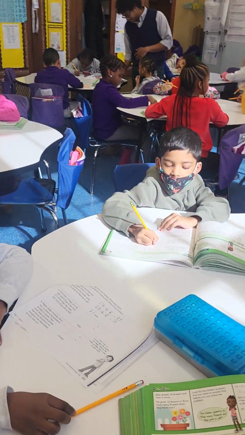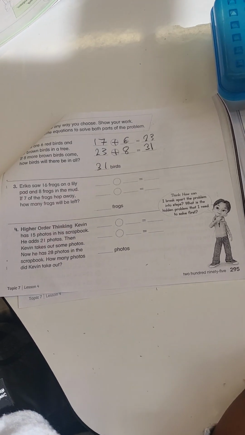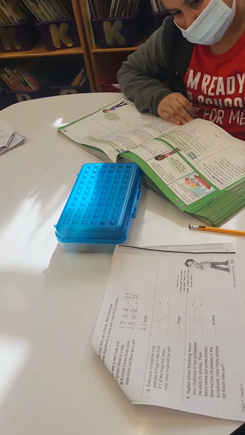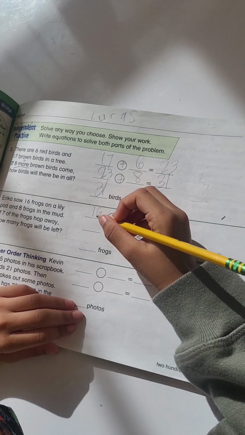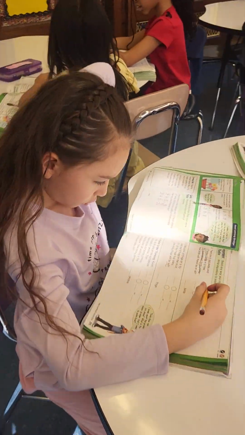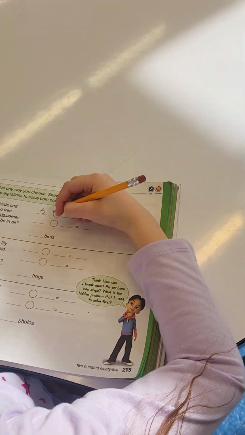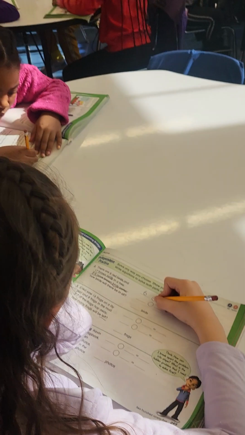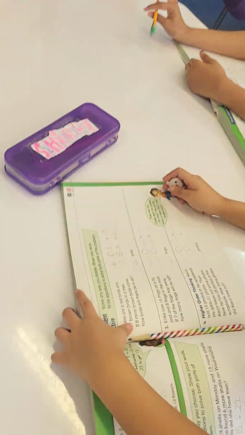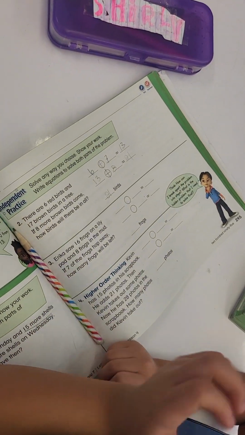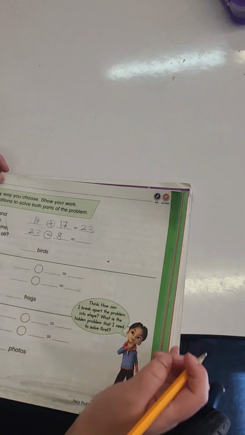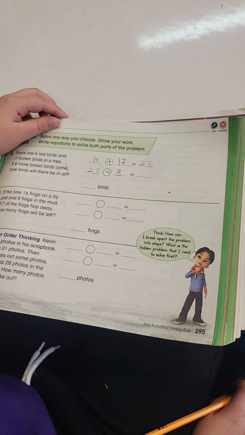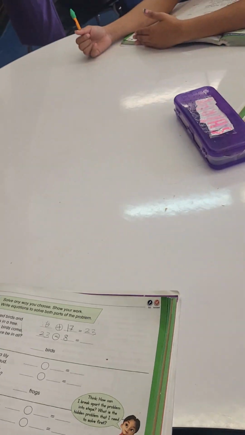Write this out vertically. There are 6 red birds, 17 brown birds. If 8 more brown birds come, how many birds? Really, 4 is not. So what do you have to do? And keep going. Keep going.